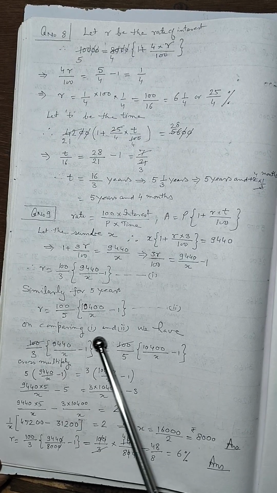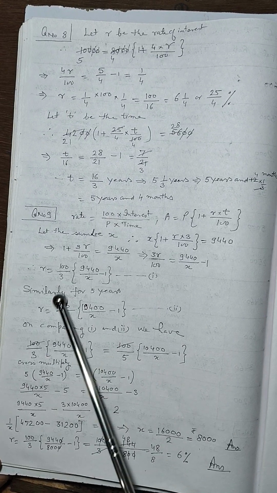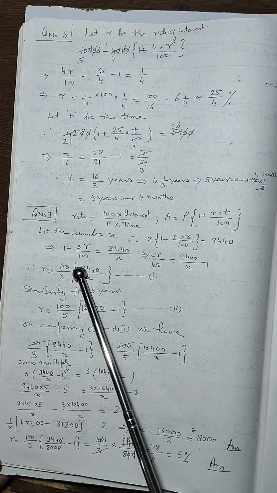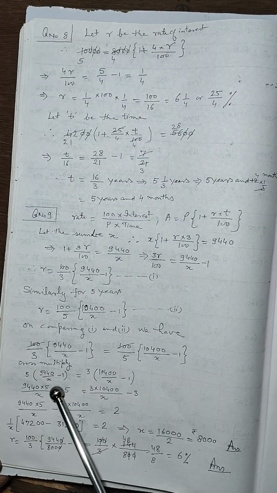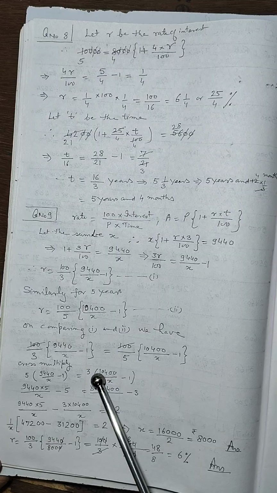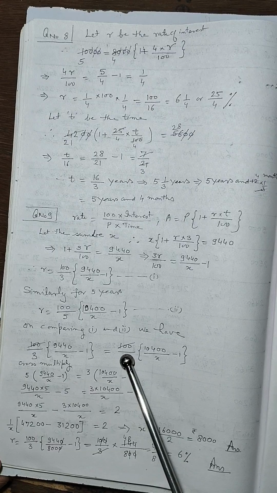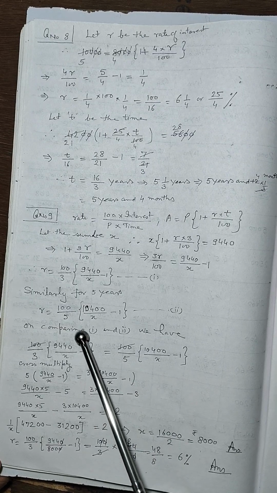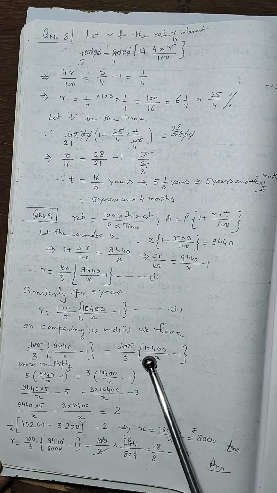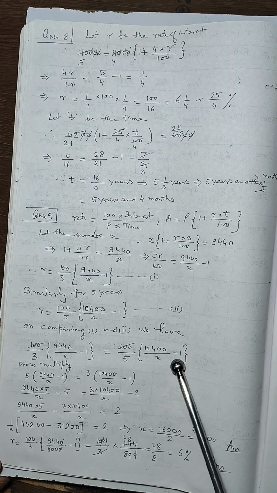So on comparing the first and second, we have 100 divided by 3 inside the bracket 9440 divided by x minus 1 is equal to 100 by 5 inside the bracket 10,400 upon x minus 1.